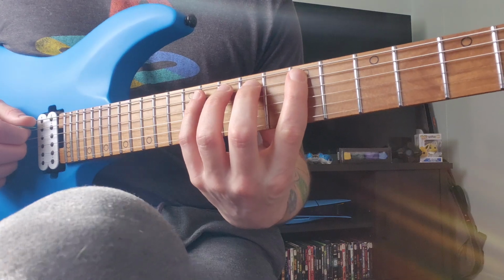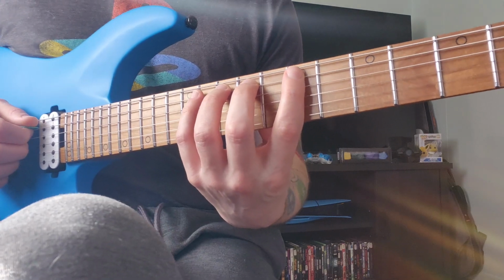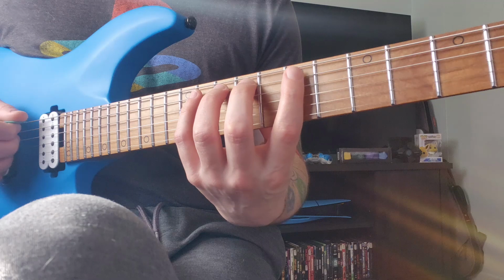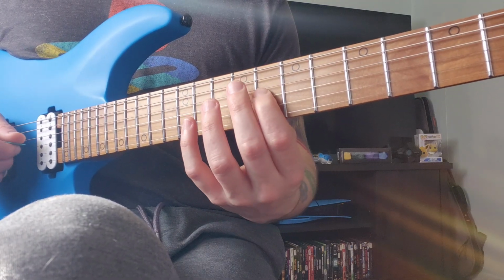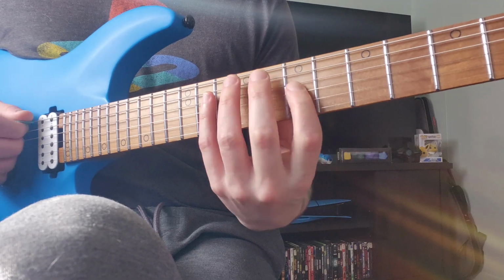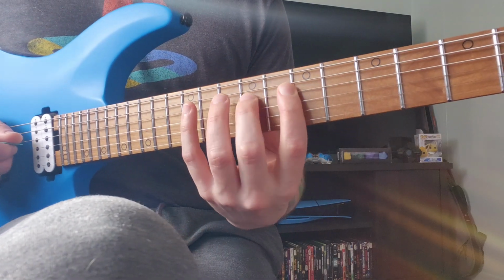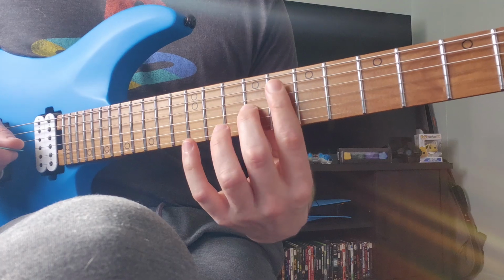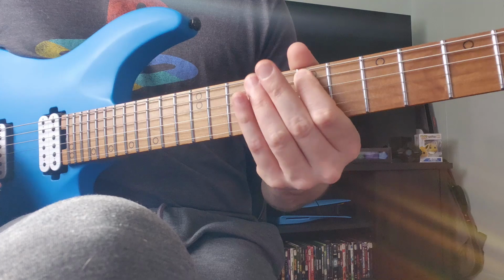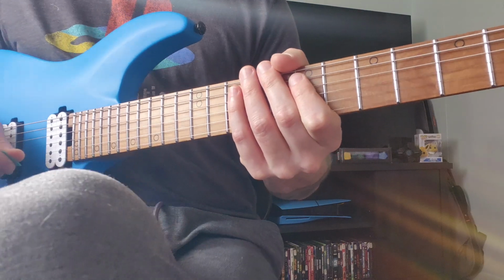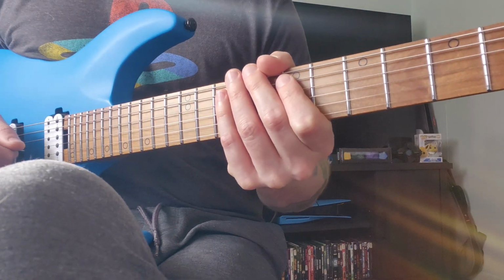And this mode's called Mixolydian, and to find our Mixolydian or fifth mode, we need to flat the seventh note of the scale. So here's 1, 2, 3, 4, 5, 6, 7. There's our flat 7. 1, 2, 3, 4, 5, 6, flat 7, roots. And that is our fifth or Mixolydian mode. So let's go ahead and move to our sixth mode.